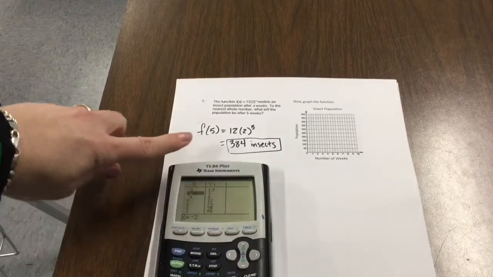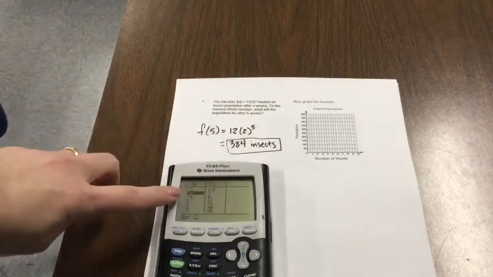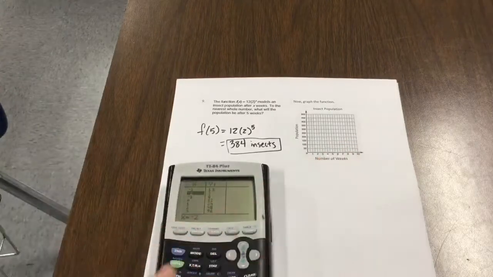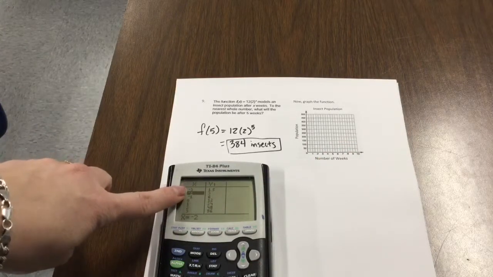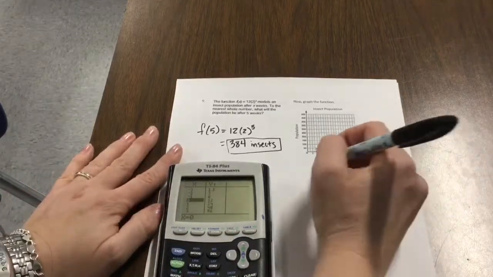And then if you look, your x axis only starts at 0, and so it makes sense. If x is the number of weeks, you don't have negative number of weeks. So I don't really have to worry about -3, -2, -1, any of those negative values for my table. I can just start at 0.